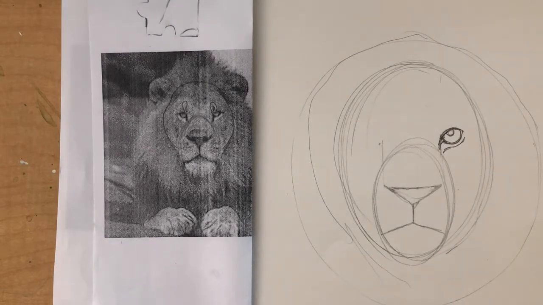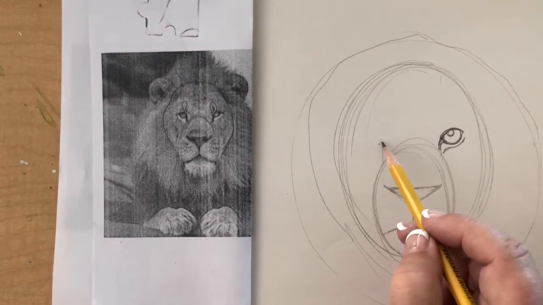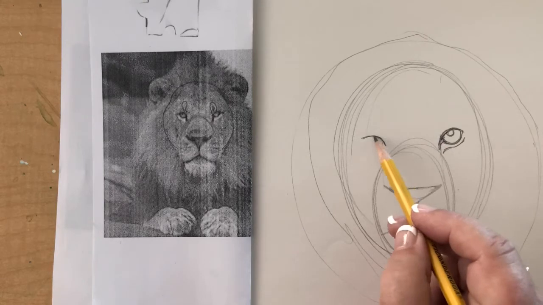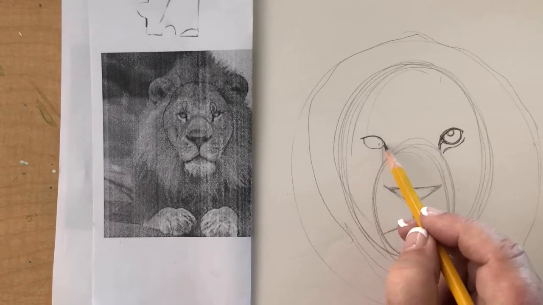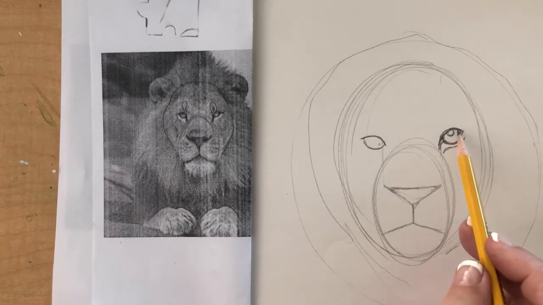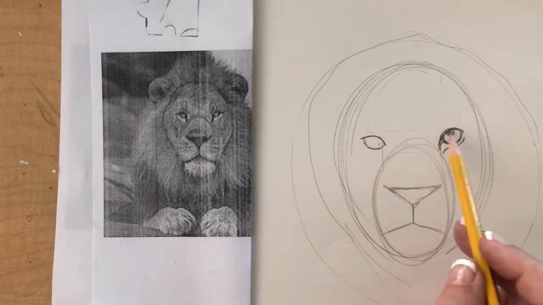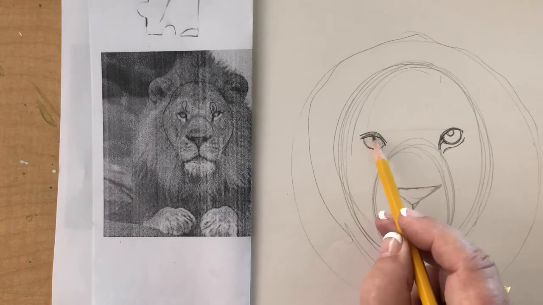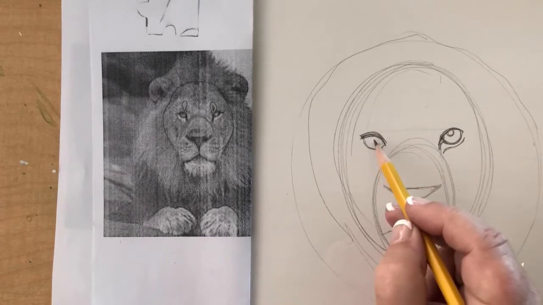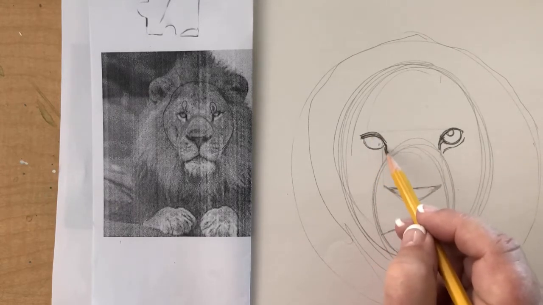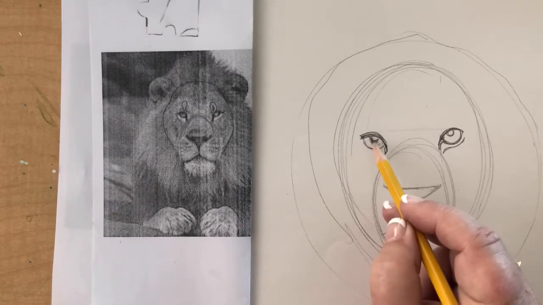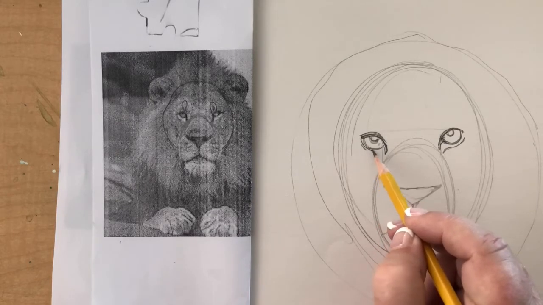I'm going to come over and get his other eye. And again, it kind of curves up. It's kind of rounded at the bottom. Now they're kind of even, so I want to make sure I get it even, so I think I need to move this one up a little bit. And he's got a little of that dark around it, and then a little white space.